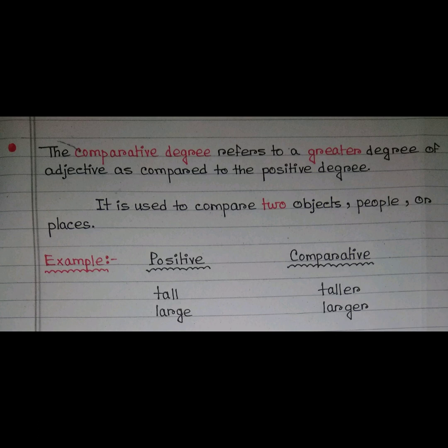Comparative degree always compares two objects, people or places. As for example, tall, taller, large, larger, short, shorter. In this way we can compare two objects, people or places.